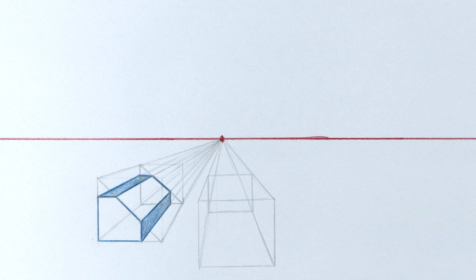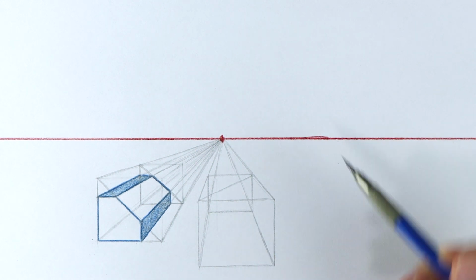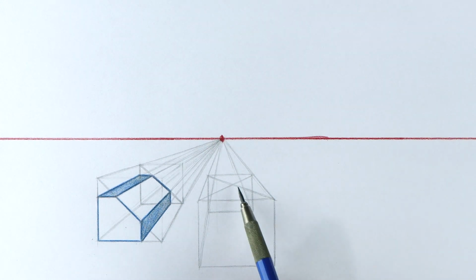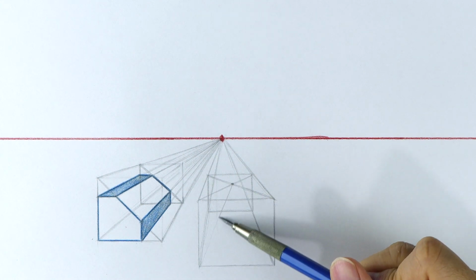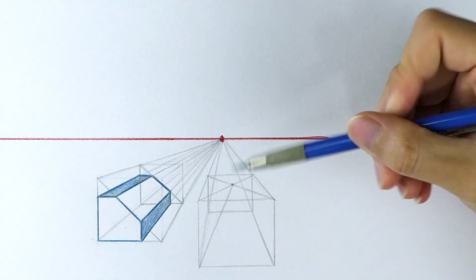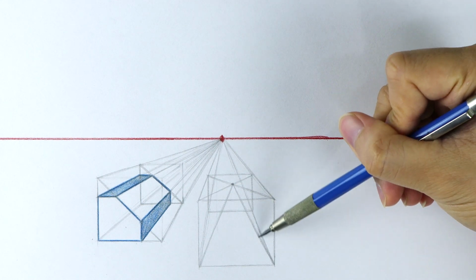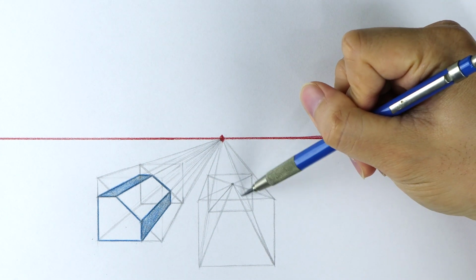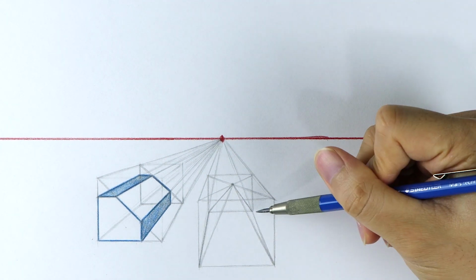Next, we'll need to find the tip of the pyramid, which should be right at the center of this top plane. We can draw an X on the top plane to find the center. Then connect that point to the corners of the bottom plane. And that's our pyramid.